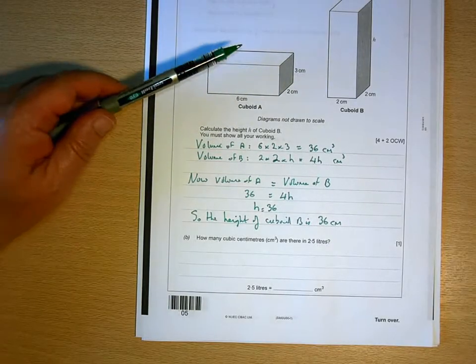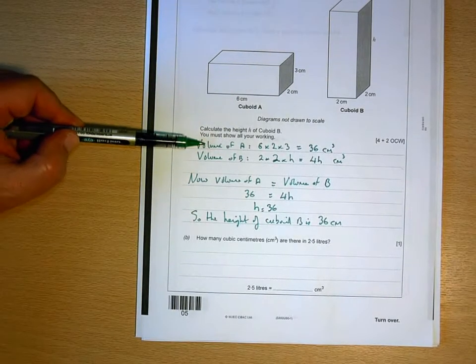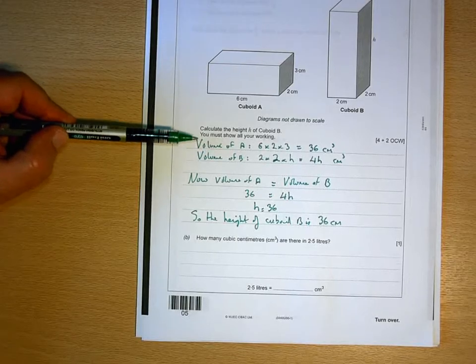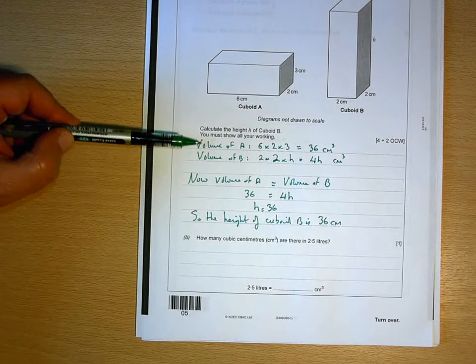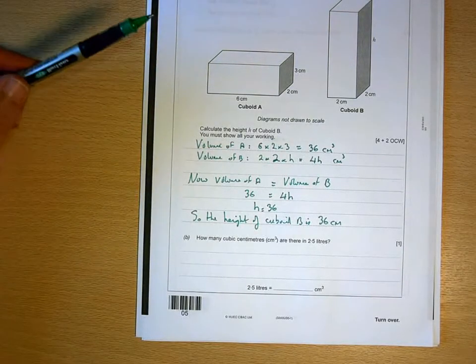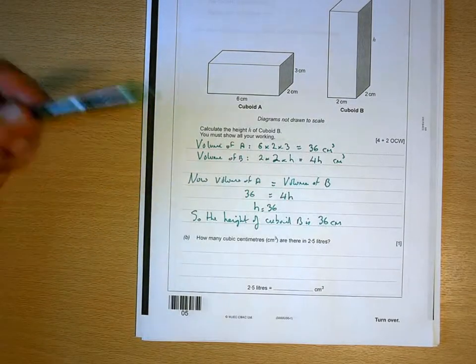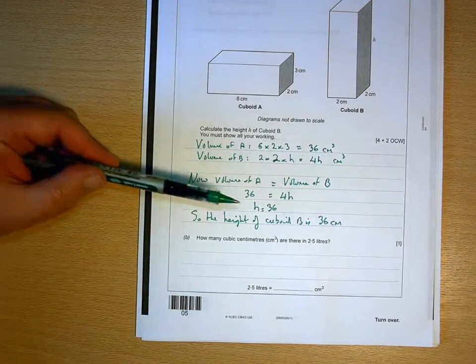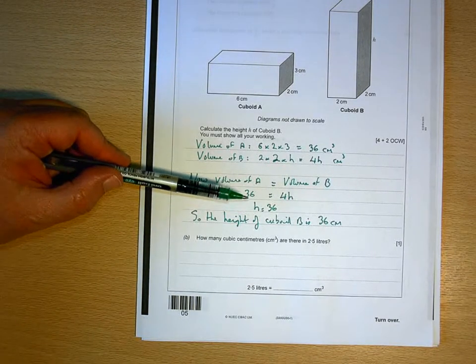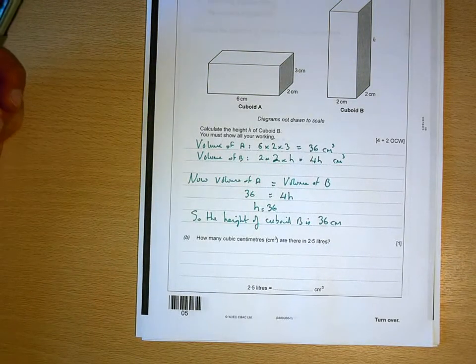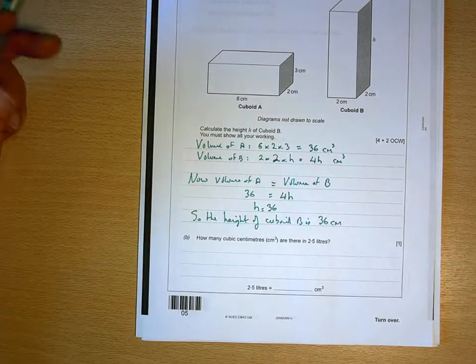I'm not just randomly multiplying 6 by 2 by 3. I'm showing quite clearly that I'm doing that because I want to find the volume of A. I'm doing the same thing for volume B. The question's giving me the information that they have equal volumes, and I can use that to form an equation and work out what the height is going to be.